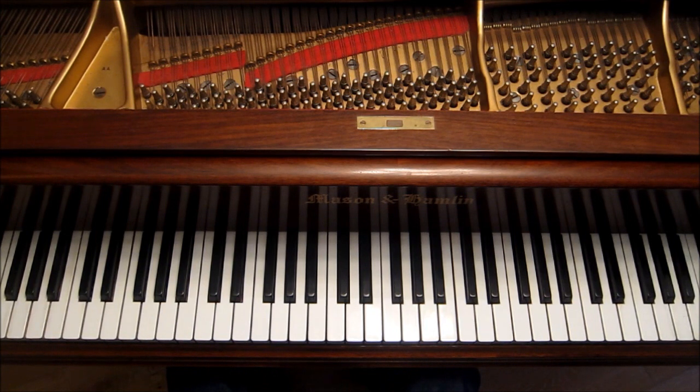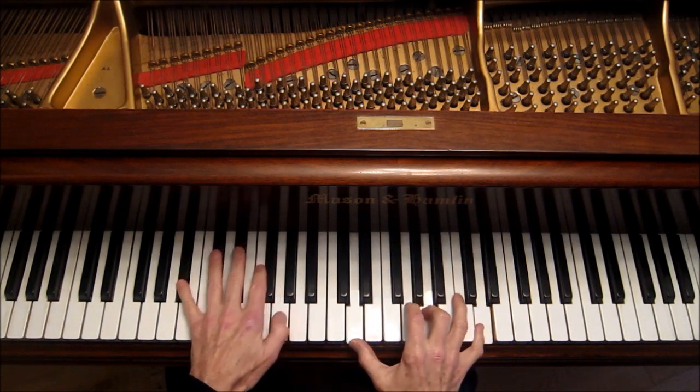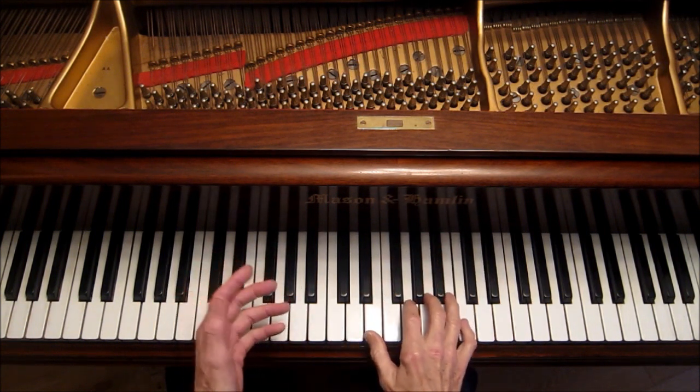That's very common. The other thing is to use the last phrase of the song, or to borrow from the ending of the song, like maybe Autumn Leaves. Remember the last phrase, it would be like this.